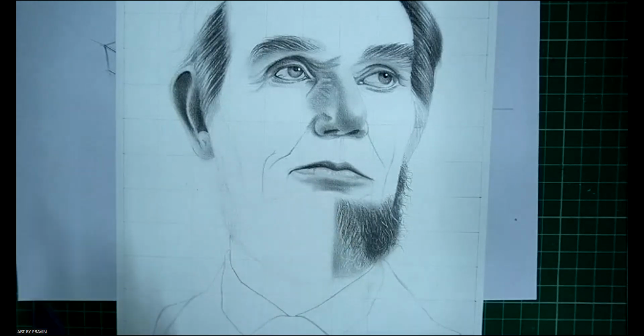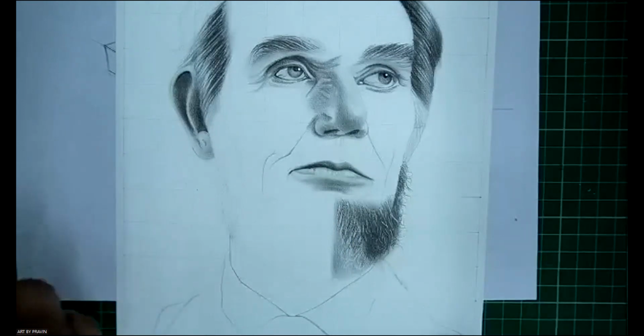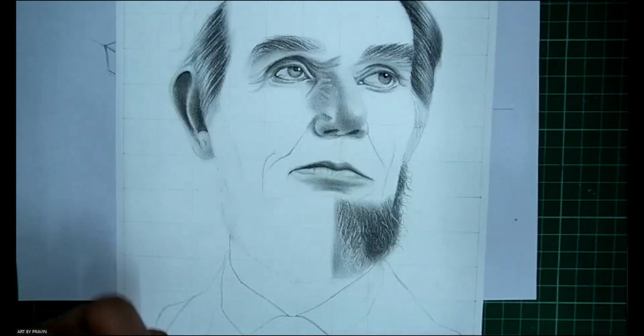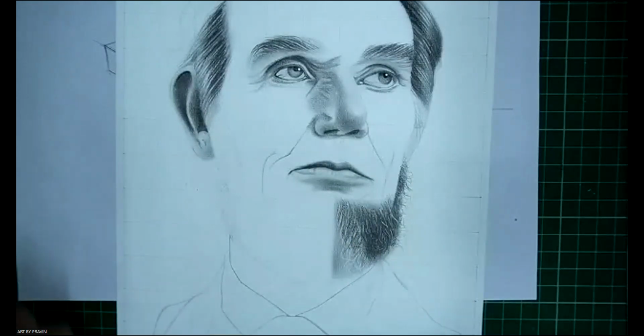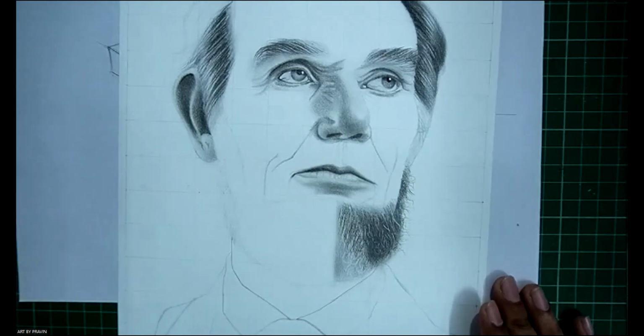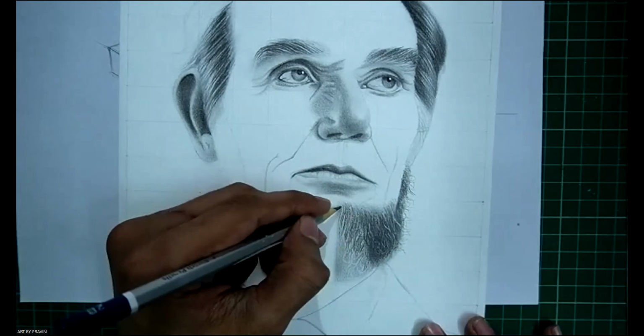And again, you have to do these things slowly. It is not that you will do it anyhow in speed. You have to give it proper time. That's why I always say that patience is very important. You have to do it very slowly.